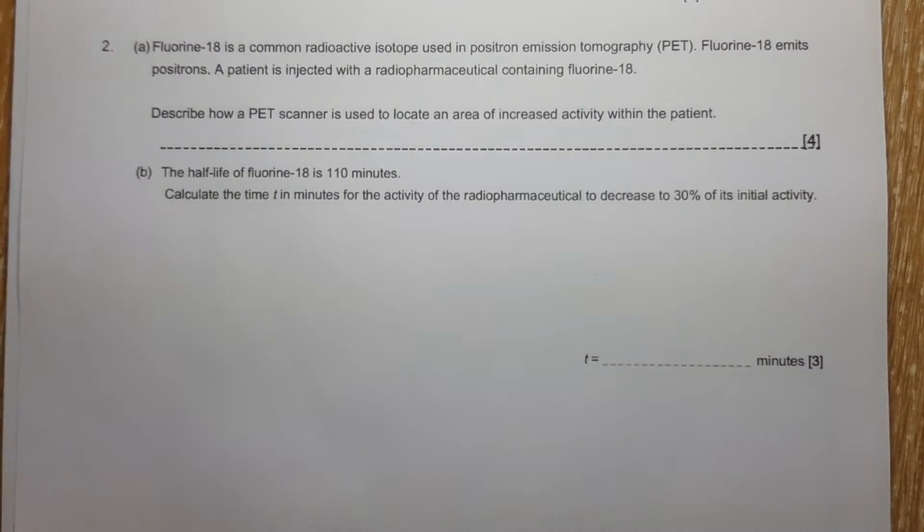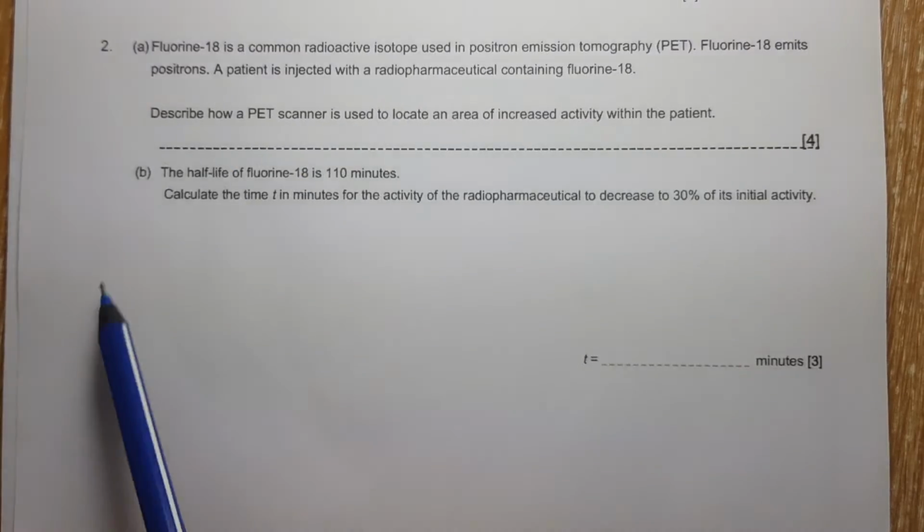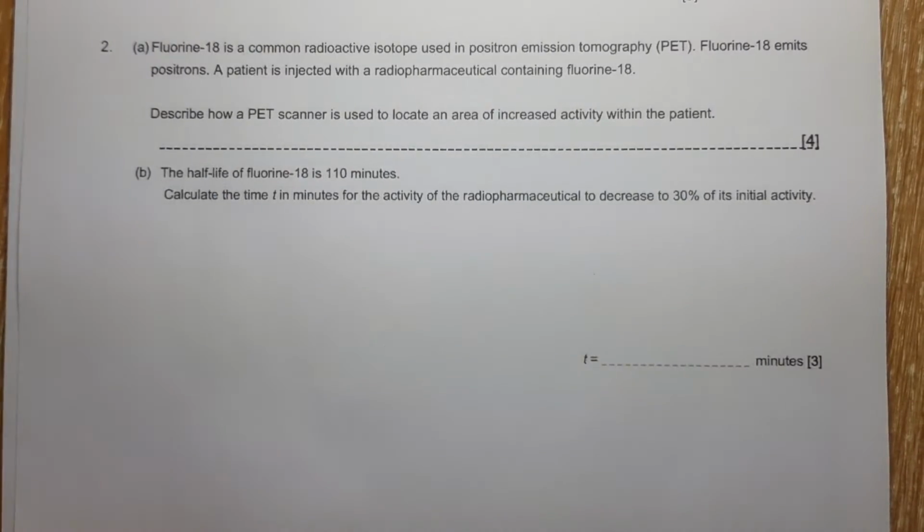Okay, so here's a question on a PET scan, and then the second part there is a bit more nuclear revision.